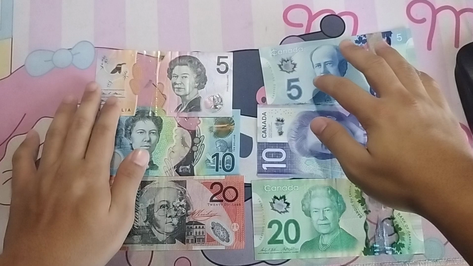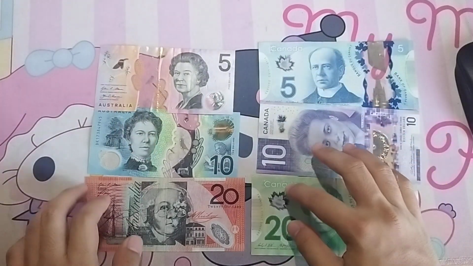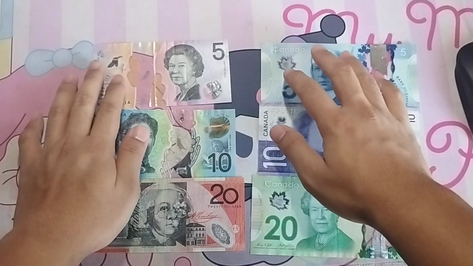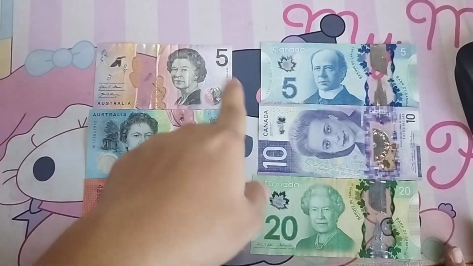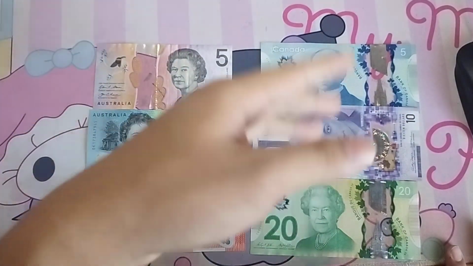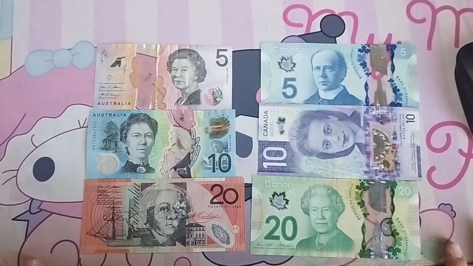So yeah, these Australian and Canadian banknotes are beautiful, and if you notice, there's Queen Elizabeth on both of them because, you know, she was the Queen of Australia and Canada. So yeah, these are all the currencies.